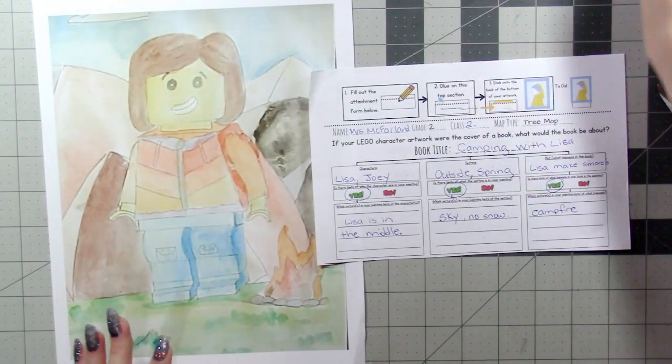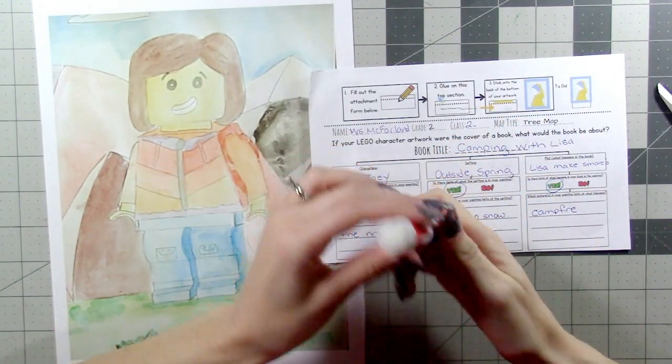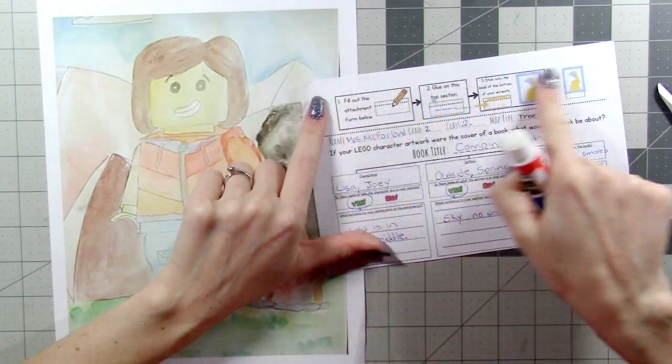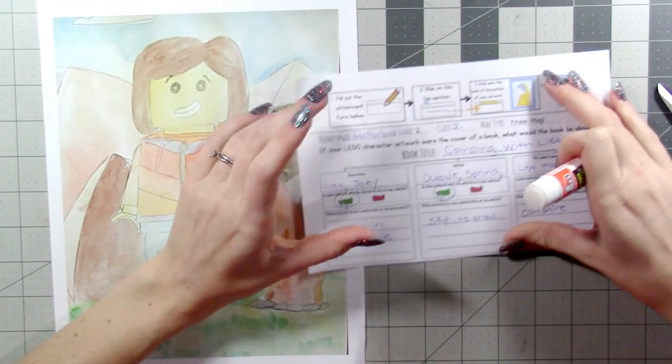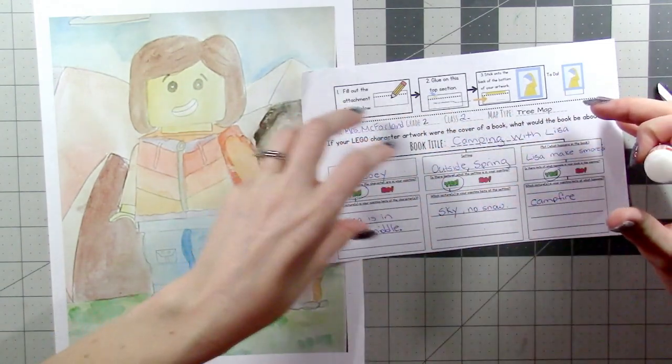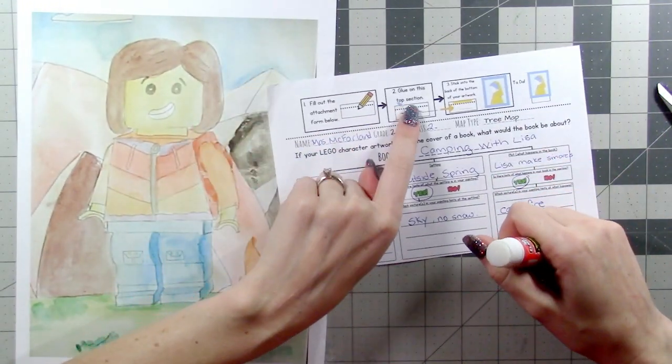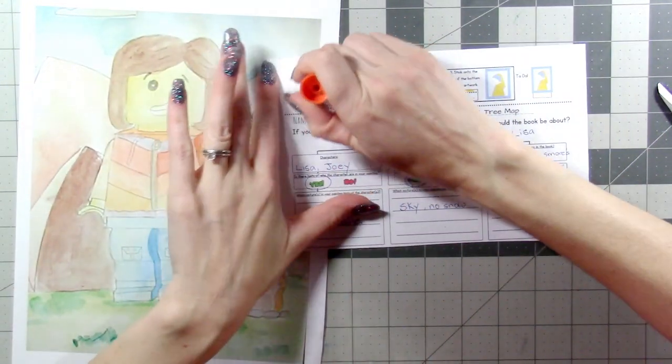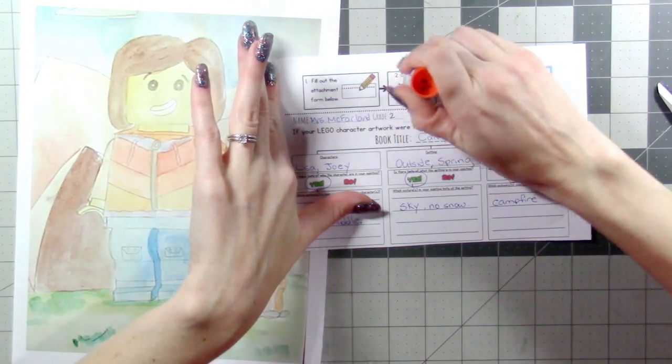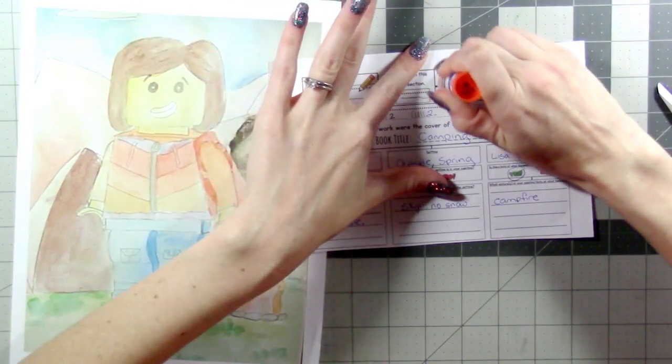Okay, now that we've all finished it, we're going to take our glue sticks. This is a flow map here. It tells us what to do with this. It says fill out the attachment form below. We've done that. So we go to this step. It says glue on this top section. So we're going to glue right here. Look at the board so you know where to glue.